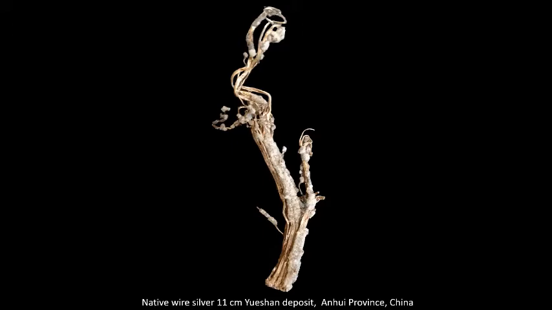Other more recent deposits have been discovered which also produce exceptional silver wires, including Uchuchacua in Peru and the Yushan mine in Anhui, China. This is a beautiful 11-centimeter specimen with calcite crystals on it. Now, both of these are examples of wires that have grown in nature in hydrothermal deposits from essentially hot waters, but very little was known previously about exactly how such specimens grow.